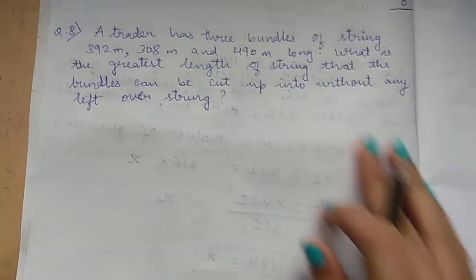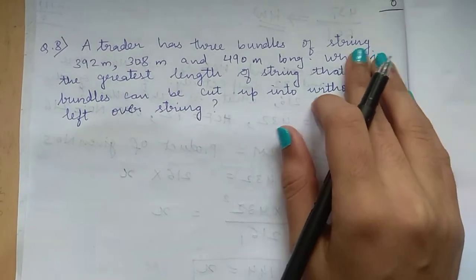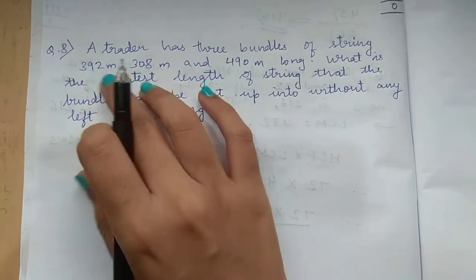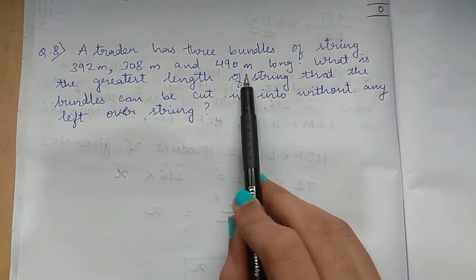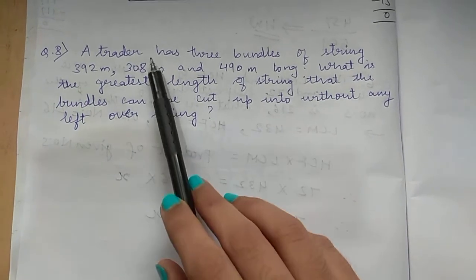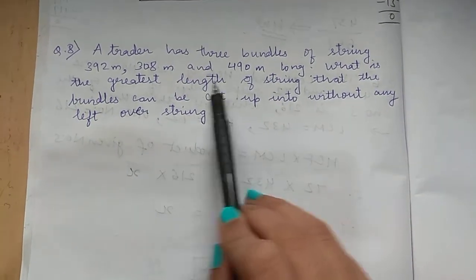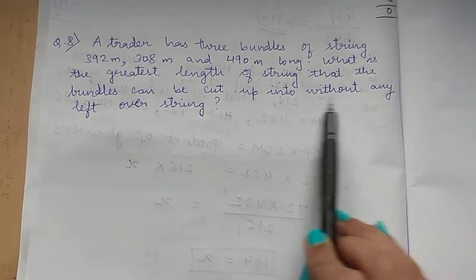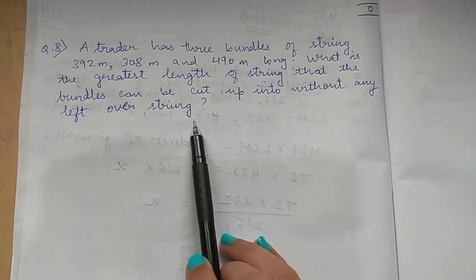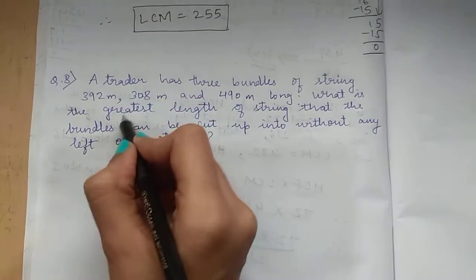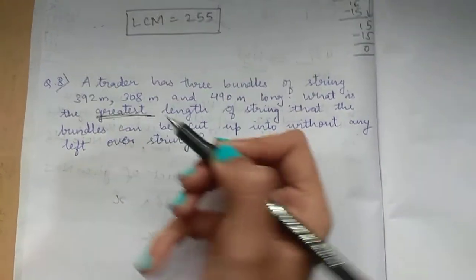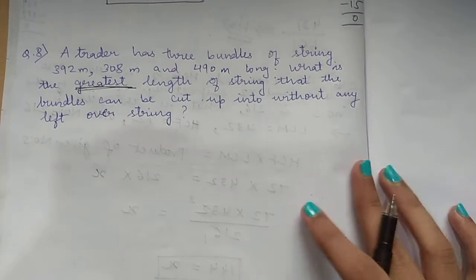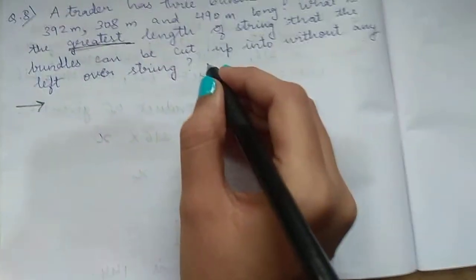Sum number 8. A trader has 3 bundles of string, 392 meter, 308 meter, 490 meter long. There are 3 bundles. What is the greatest length of the string that the bundles can be cut up into without any leftover string? Greatest. Can you see a word greatest? Means we have to find HCF. Okay. So for that, let us find HCF of these 3 numbers.